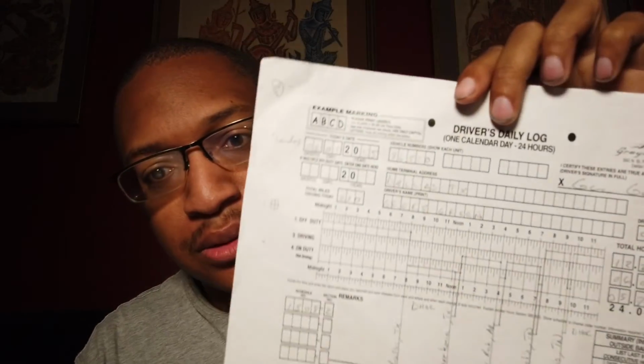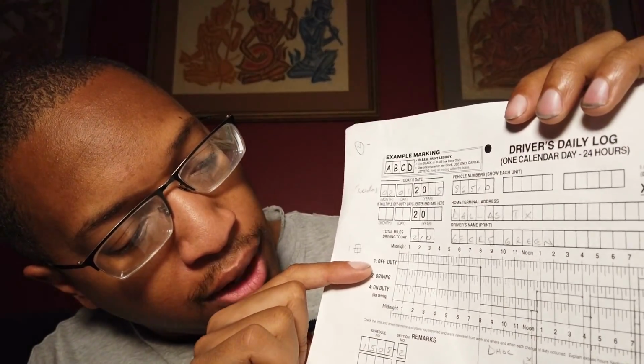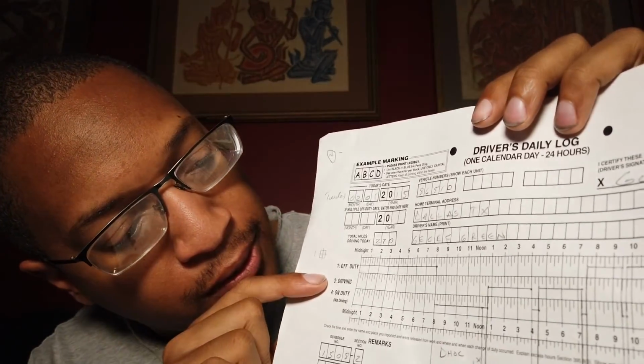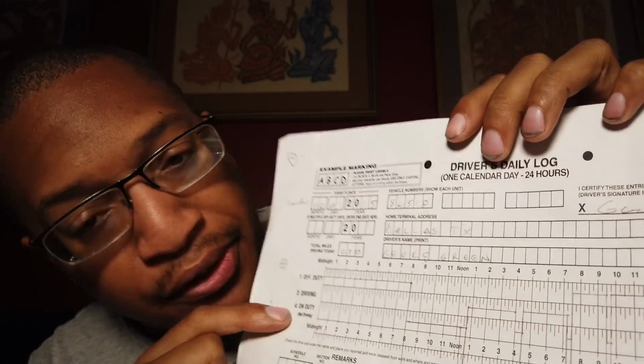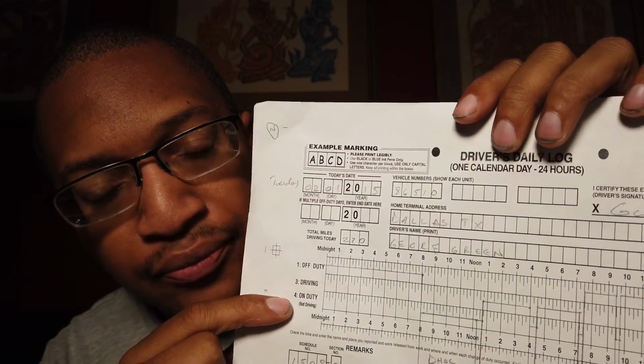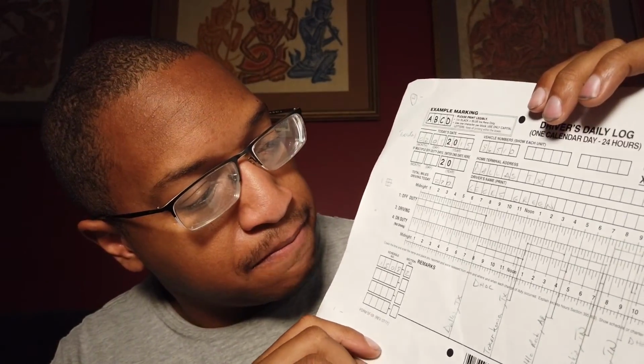Now when you draw these things, remember you have your columns. You have your off-duty, which is at the top, driving, and on duty. If you are a trucker, you'll have a berthing section as well. If you don't, you may not have it. So it depends on your specific company.